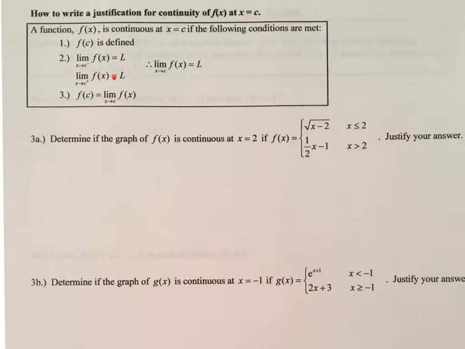Once you've established that the left-hand limit and the right-hand limit agree, I just want you to take one little extra step and say, therefore, the limit of f of x as x approaches c is equal to L. And then last, we've said that f of c is defined. We've said that the limit exists, and now we need to say that those two agree. So let's take a look at number 3a and give it a shot.